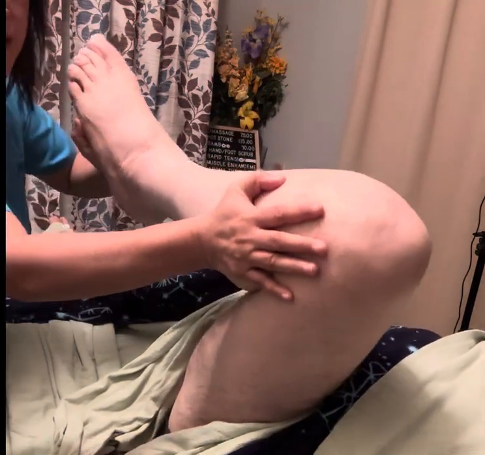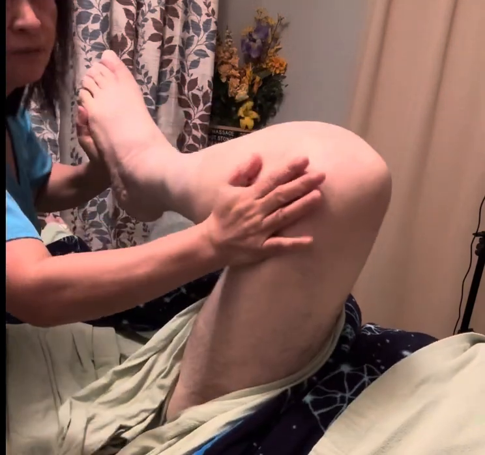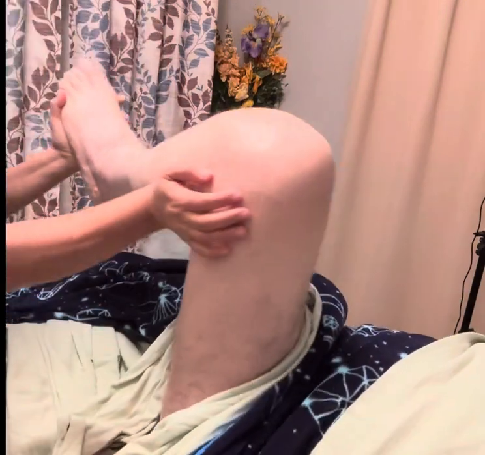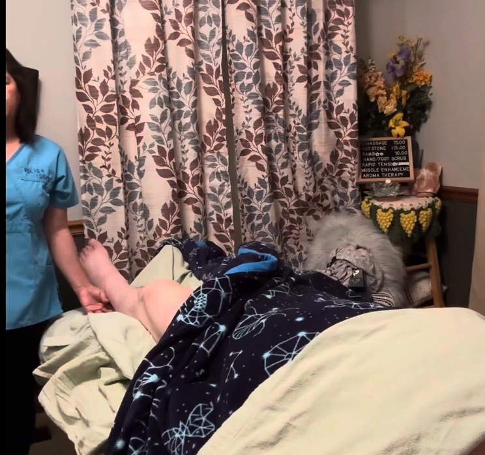Then let's do it again. Then try to make it as far as we can. Then back to neutral. Do it again. Push. Then 1, 2, 3. Then back to neutral. So that is a stretch on the knee.